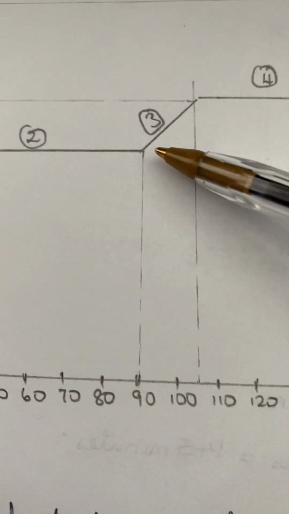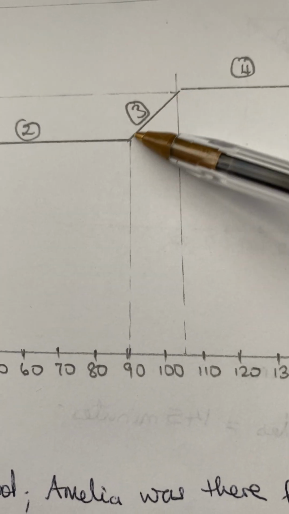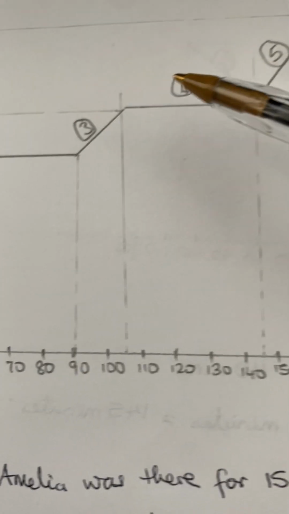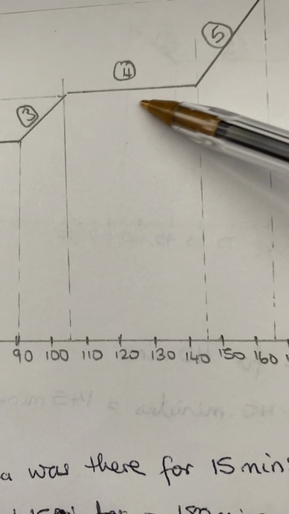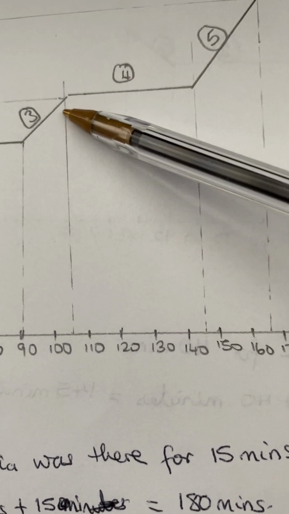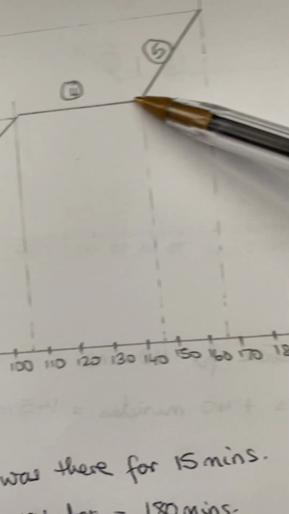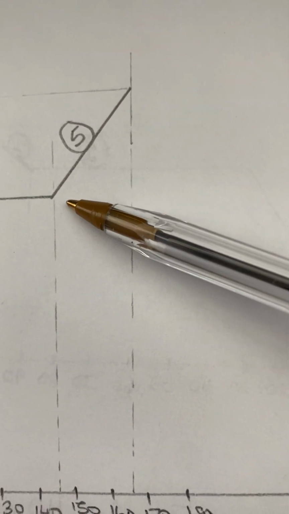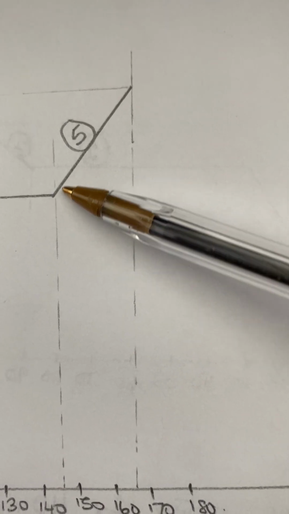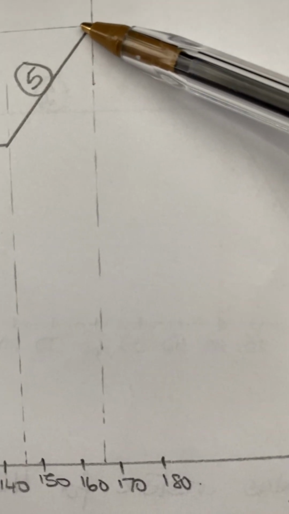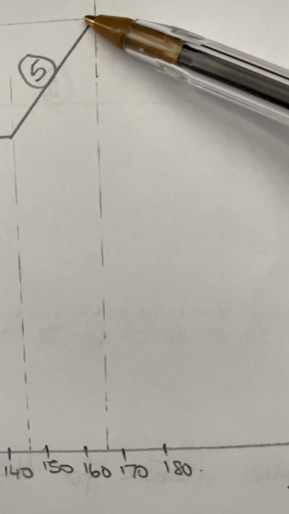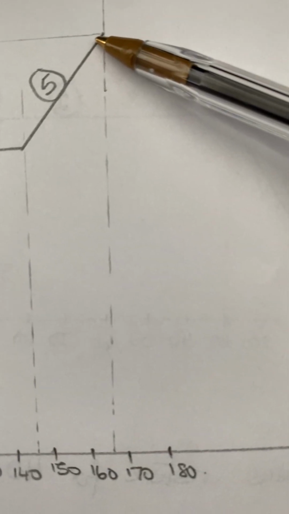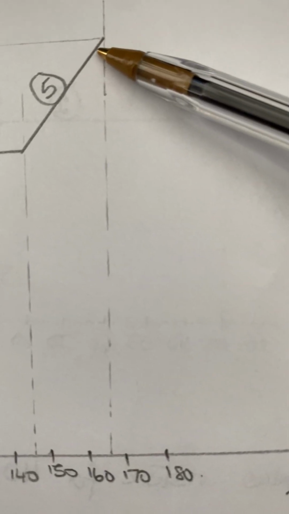The third part is the journey to the groceries. The fourth part is in the grocery store. Now the fifth part is where she travels 20 minutes, 4 kilometers to pick up her son.